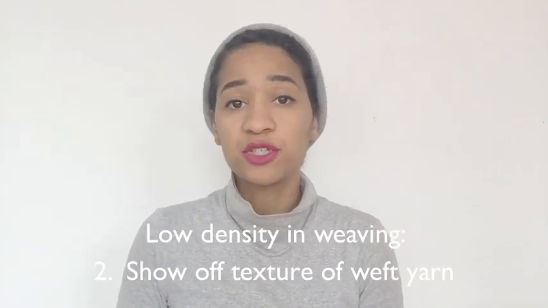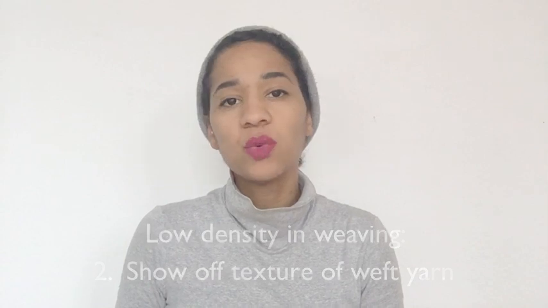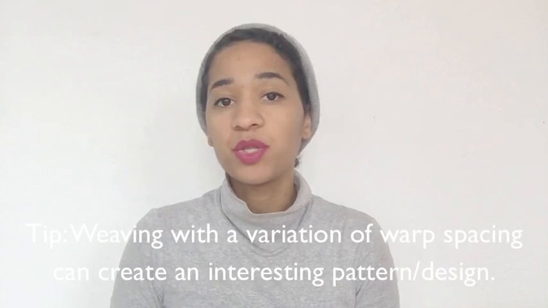Weaving with a lower density can also show off the texture of the yarn that you're using. When using a higher density, it is possible to see the texture. However, when you have more space between the warp yarns, it gives a kind of loose area for the texture to really show off.